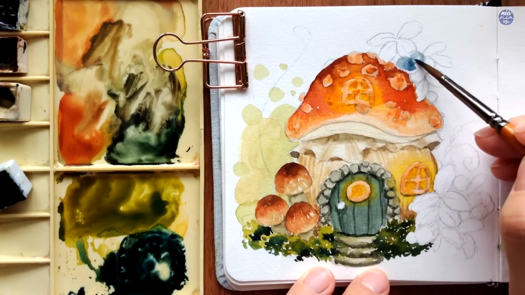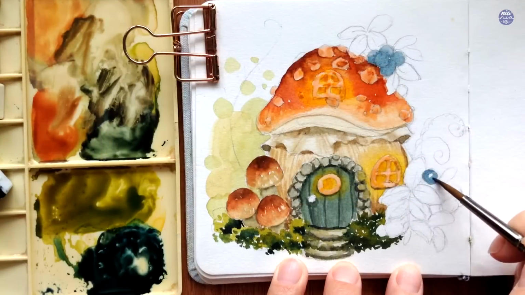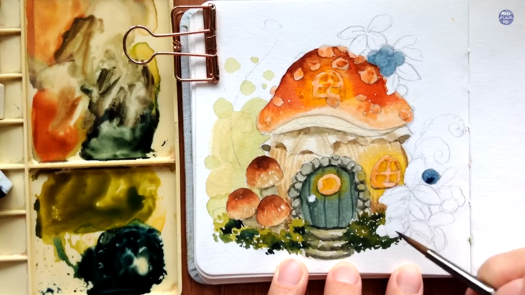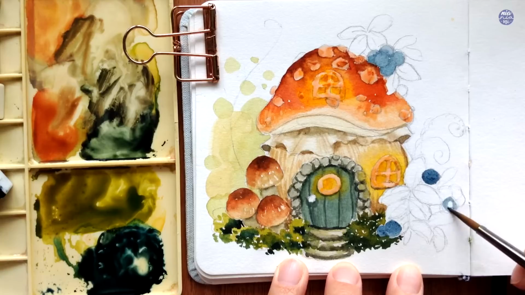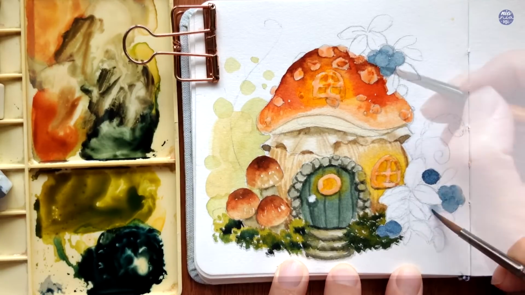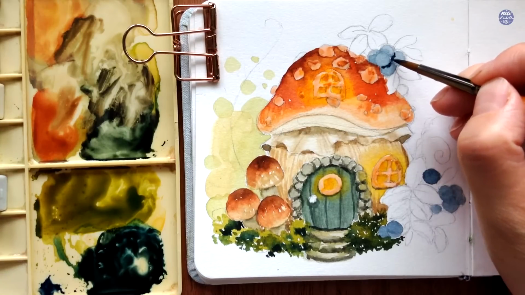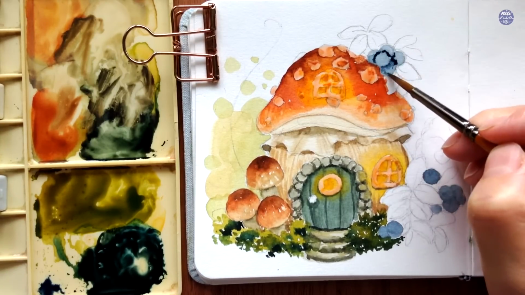For this, I'm using a light consistency of indigo just to paint the base evenly. While the surface is still damp, I'm going to go back to the first cluster and use a slightly thicker consistency to separate all of the blueberries.